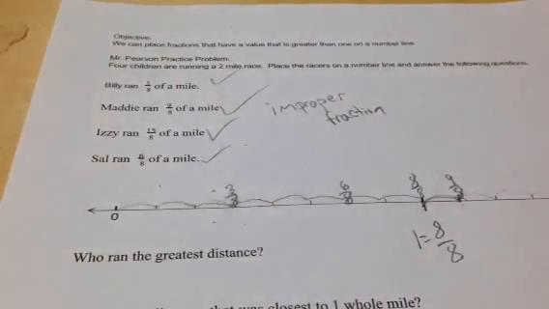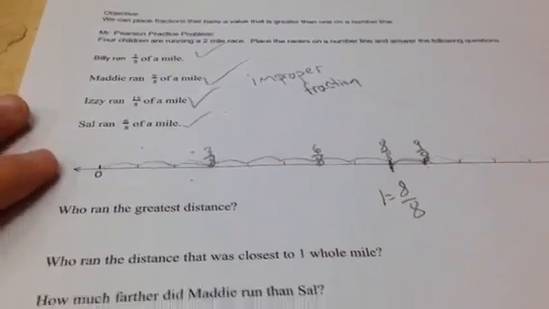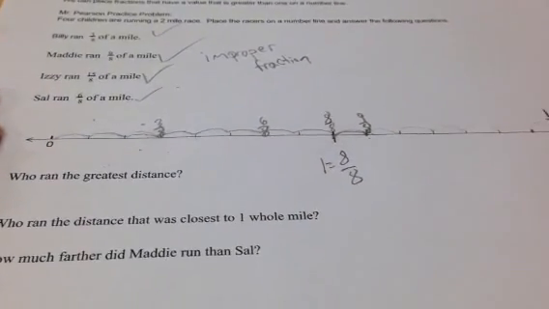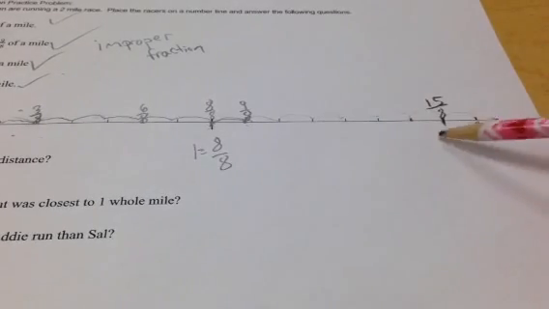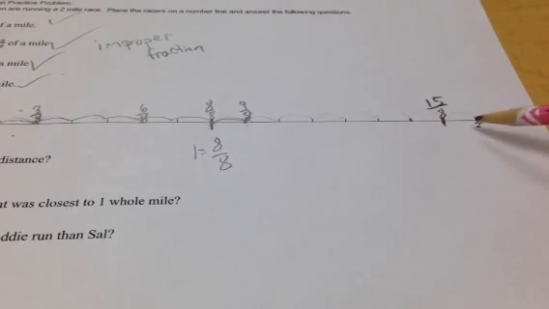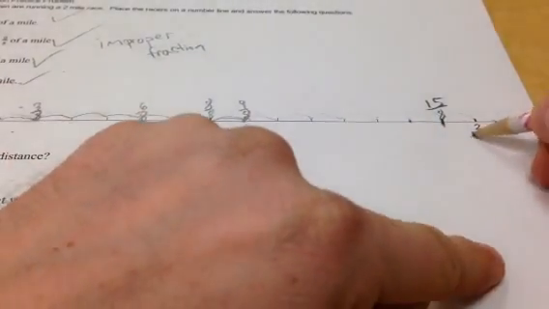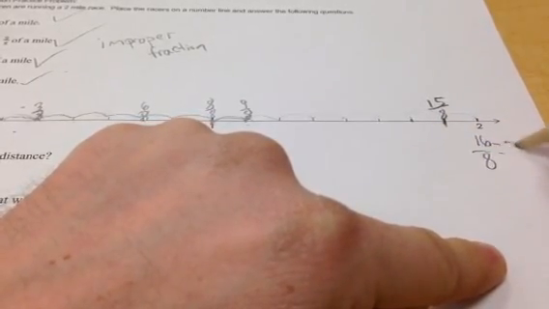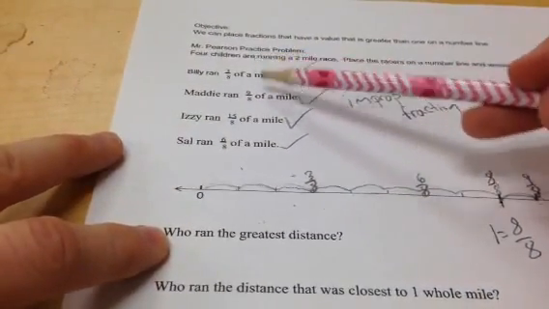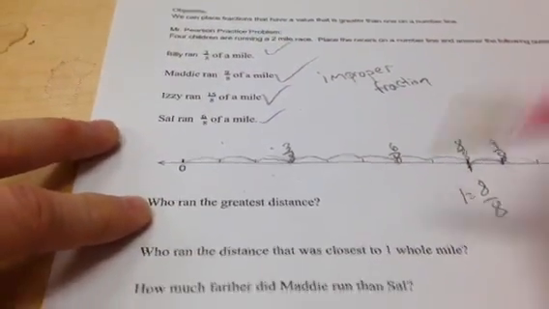You can keep going. Who ran the greatest distance? Well, let's see here. Looks like somebody's at 15/8. That's almost to 2. Fascinating. I think I could see that next after 15/8 would be 16/8. So 16/8 would be the same as 2. So that 15/8, who is that? Izzy! Go Izzy!